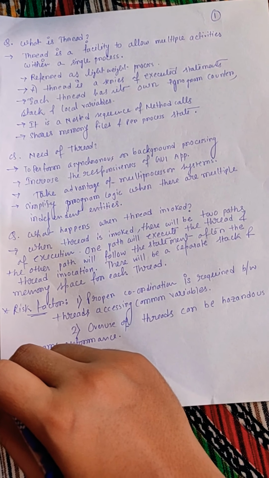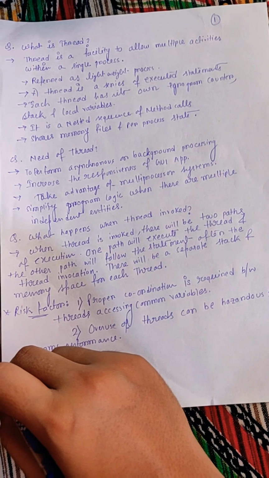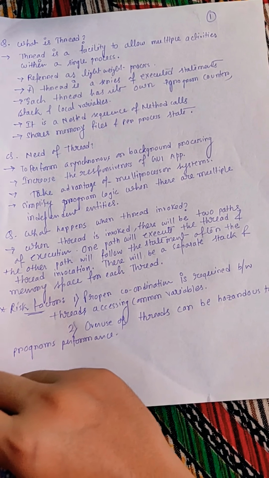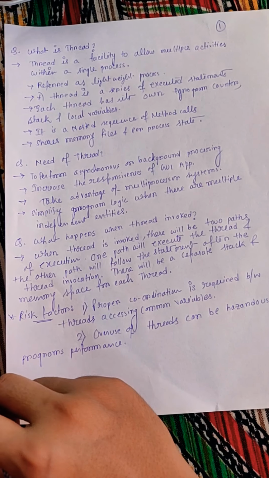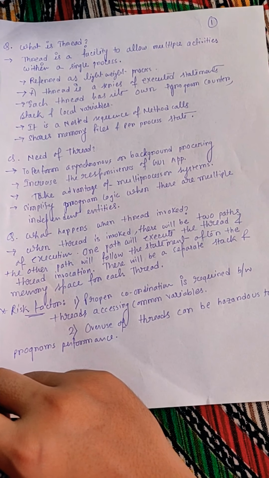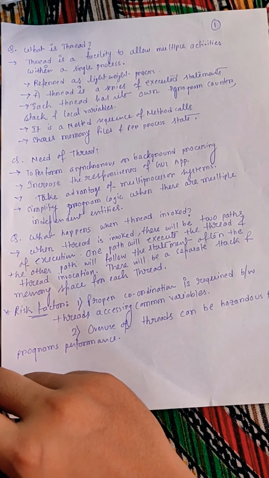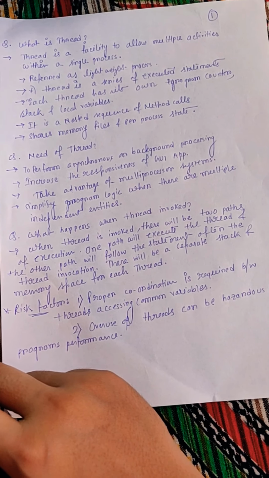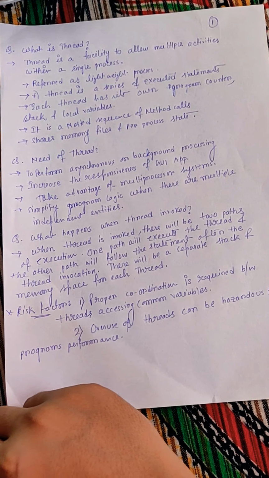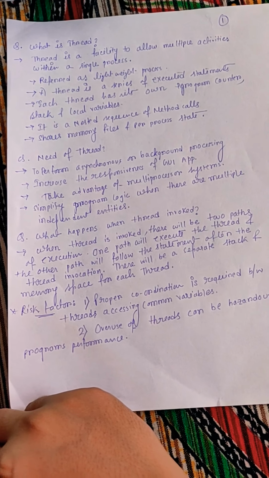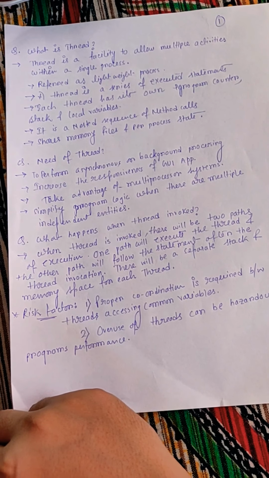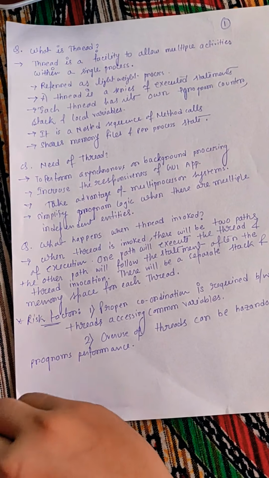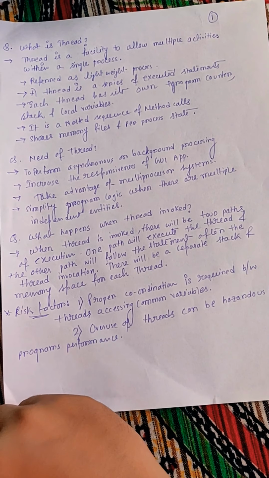Okay, so there will be a separate stack and memory space for each thread. I have already discussed in the what is thread section, point number 4, that each thread has its own program counter, stack and local variables. So when we invoke the thread, there are two paths. One path executes the thread, another path follows the statement after the thread invocation. So there will obviously be a separate stack and memory space for each thread. Now what is thread, need of thread, and what happens when a thread is invoked, it is clear.